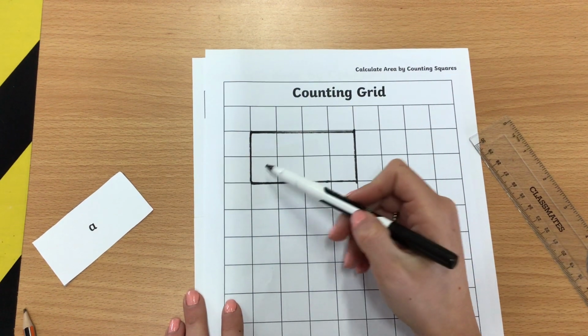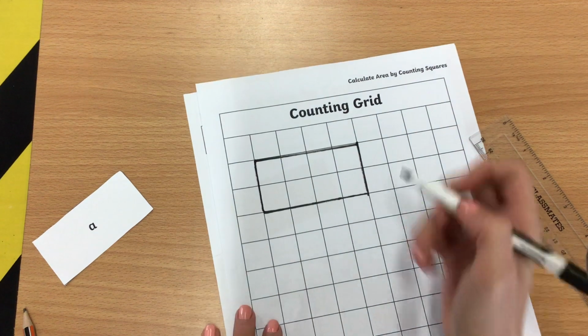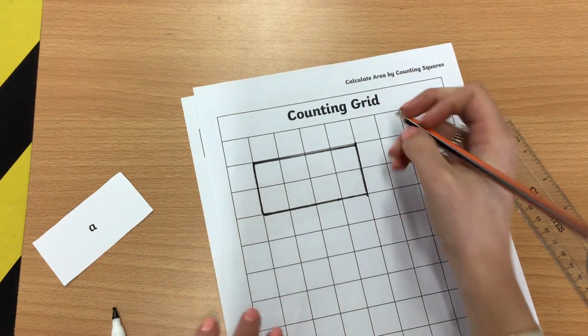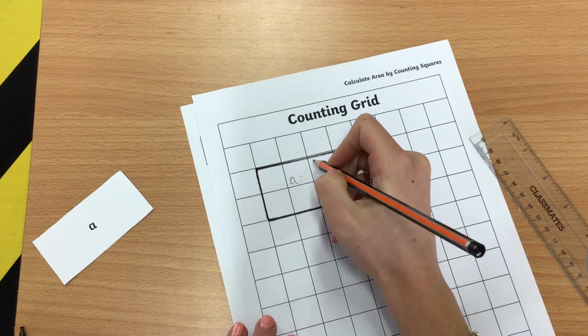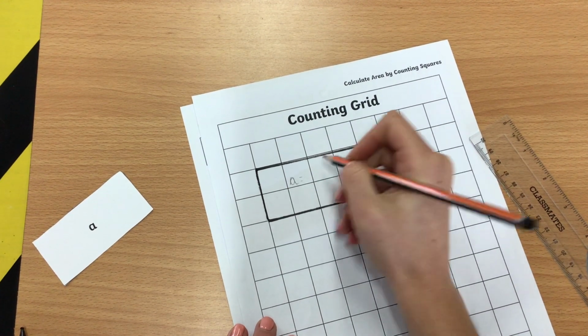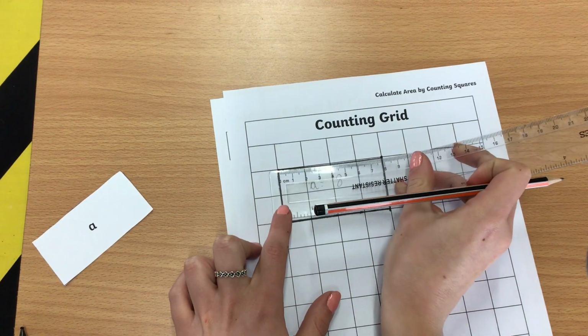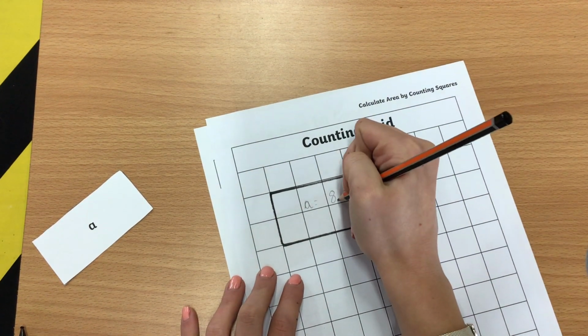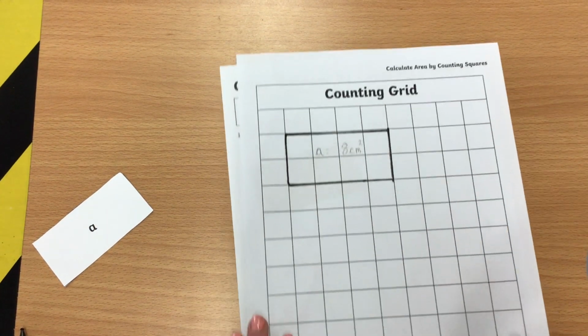So I've got 1, 2, 3, 4, 5, 6, 7, 8. So the area of A, and I would write this next to it, or inside it, I could put A equals 2, 4, 6, 8, 8. And then what were they? Let's measure them. Oh, they're about 2 centimetres. So 8 centimetres squared. So we've got 8 centimetres squared.